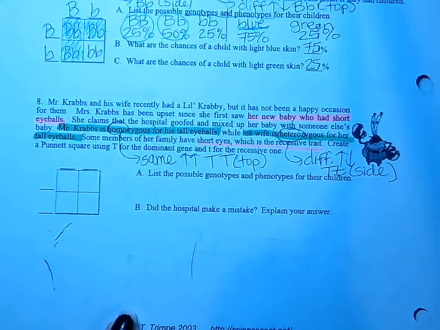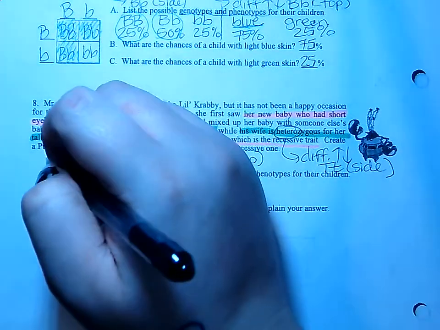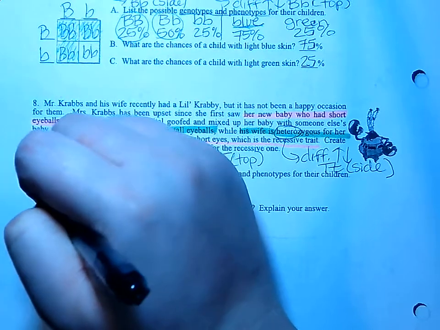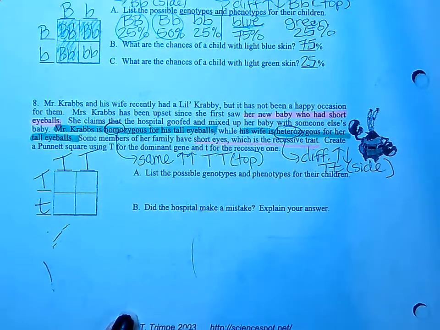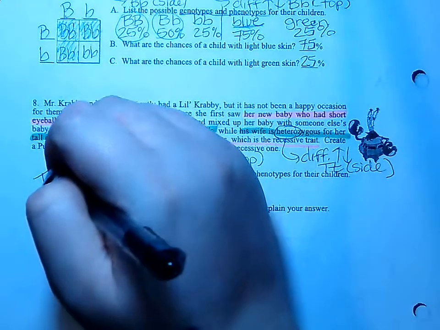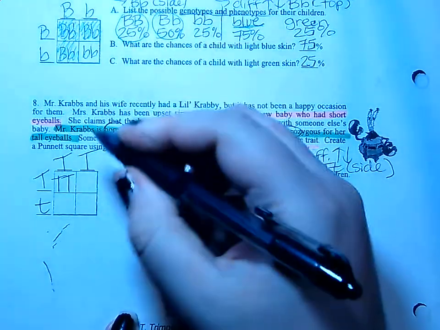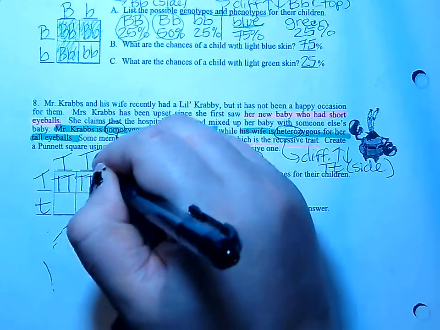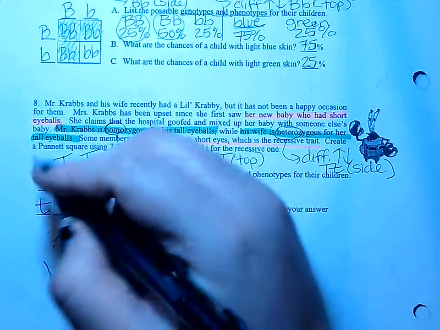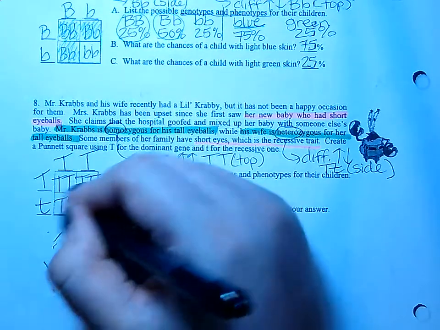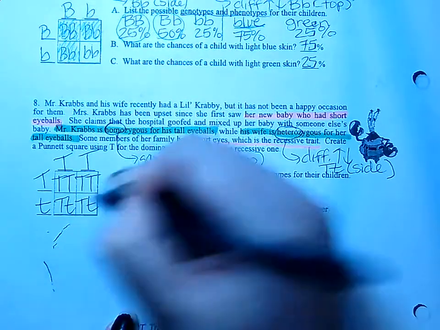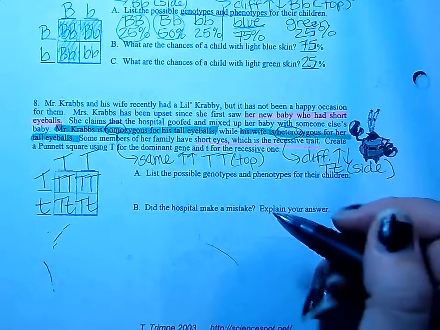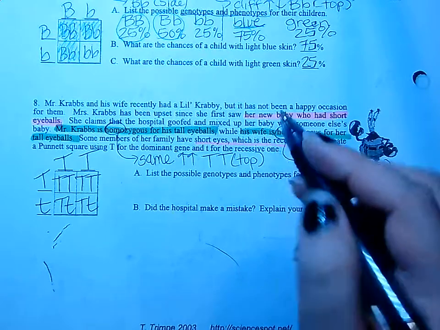All right, now let's fill in our Punnett square. Now let's match them up. Big, big, big, big, big, little, big, little. So now we're going to list our genotypes, which are the 2-letter combinations, and our phenotypes, which are the characteristics.